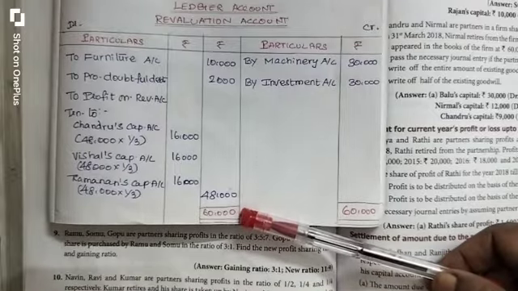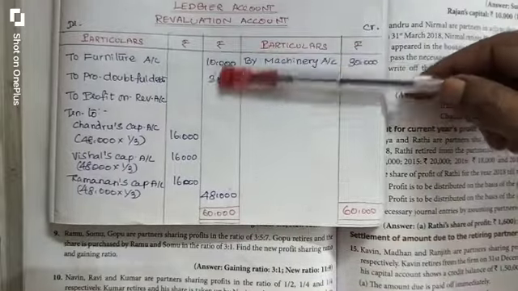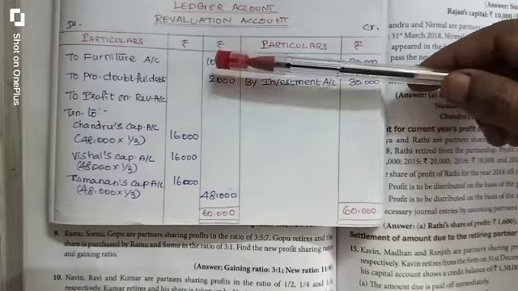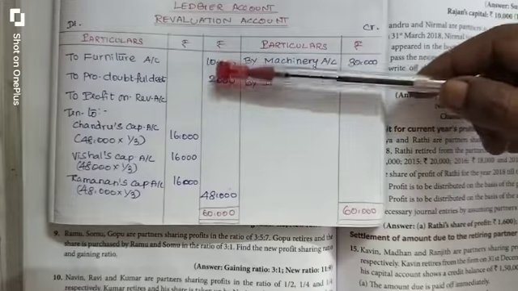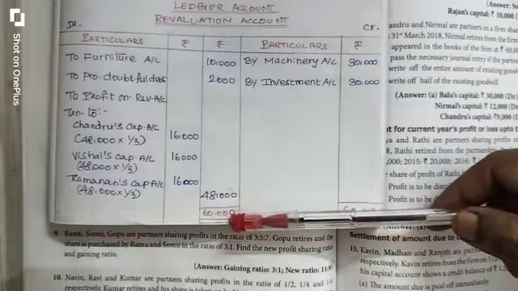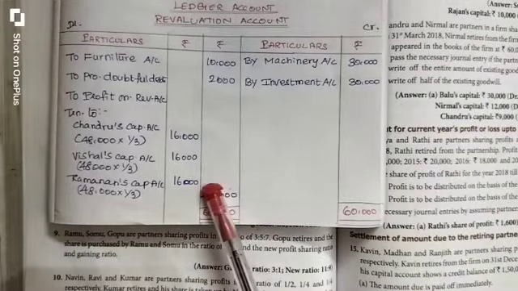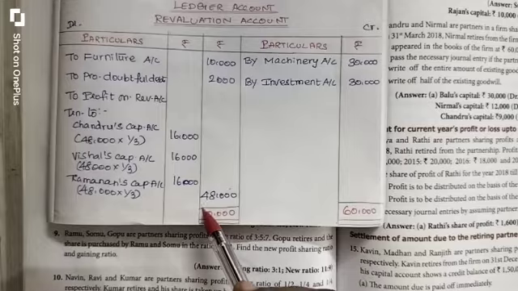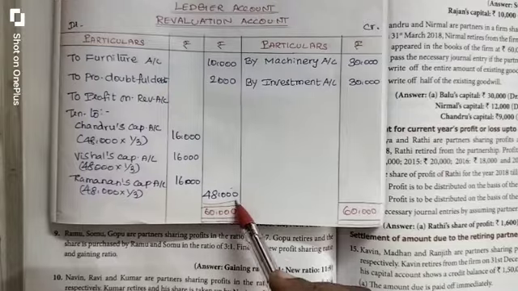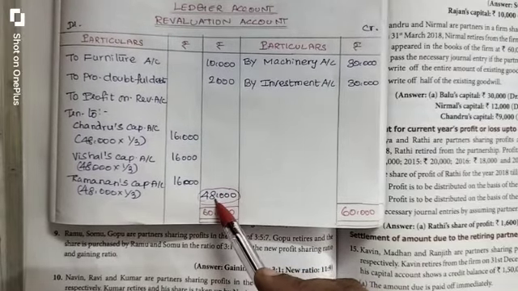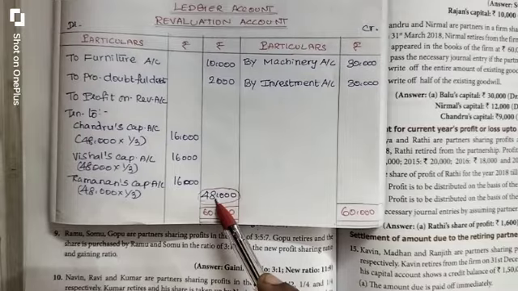How can you find out the difference? You have to take the sum of the lesser value, that means the sum of the debit side, 10,000 plus 2,000, you got 12,000 rupees. Now you have to subtract 12,000 rupees from the 60,000, you get 48,000 rupees. That 48,000 rupees we consider as the balancing figure. Listen, if you get the 48,000, you have to say it as the balancing figure on the debit side.